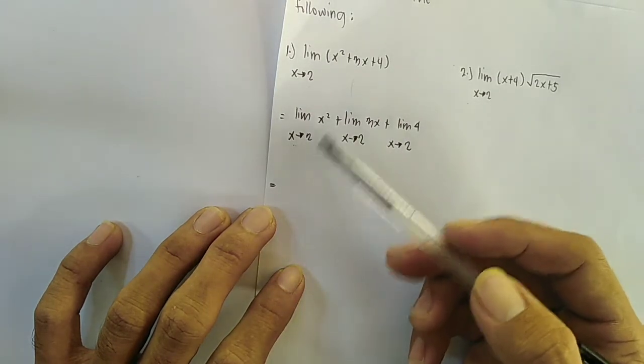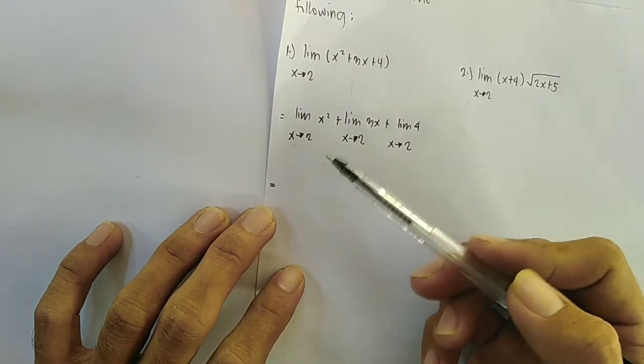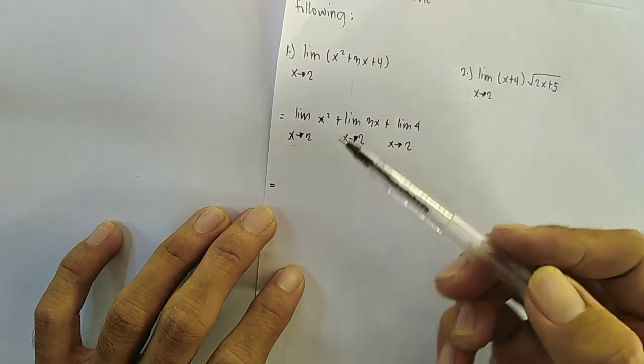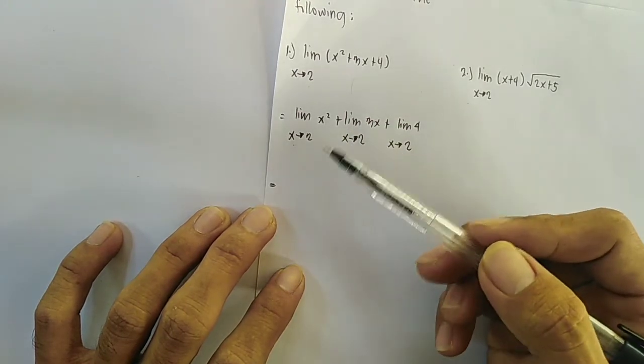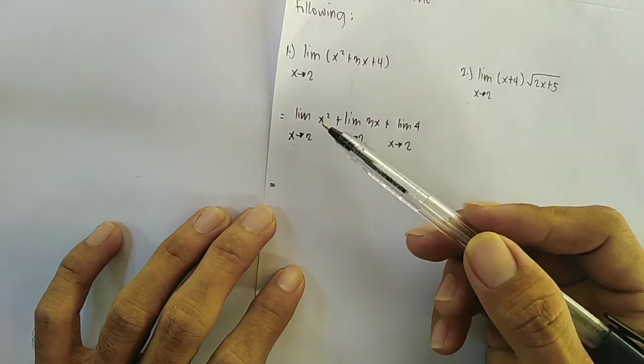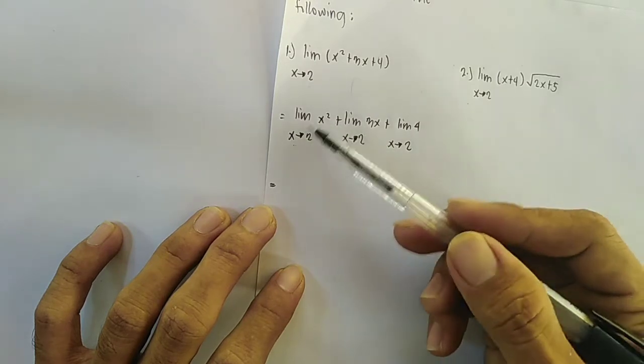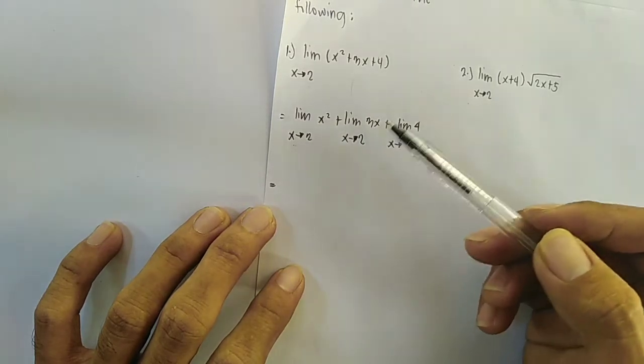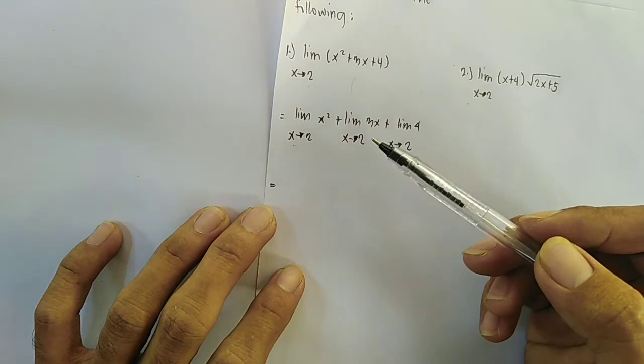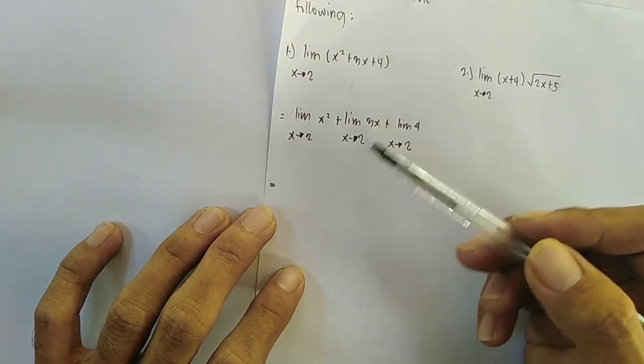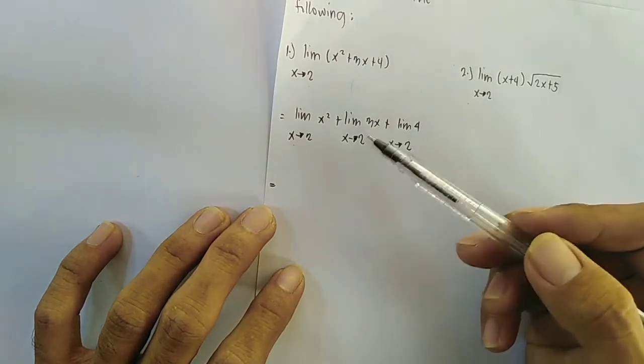Now after getting this, you can do direct substitution, or we can also express each term in the simplest form of the limit of a function.